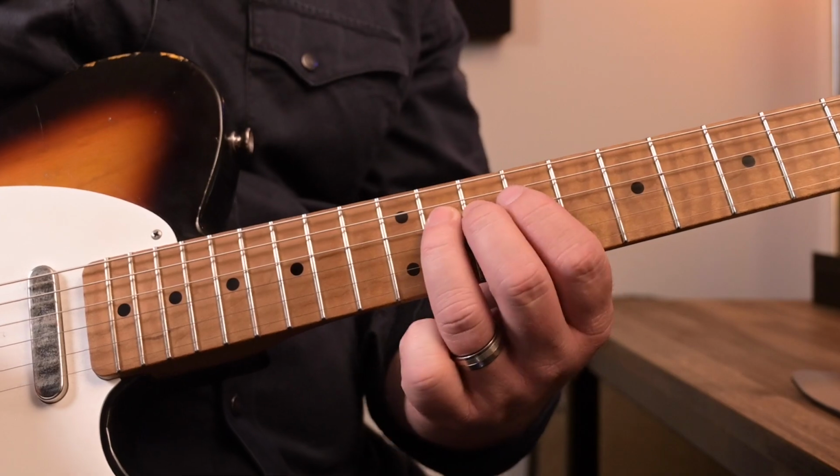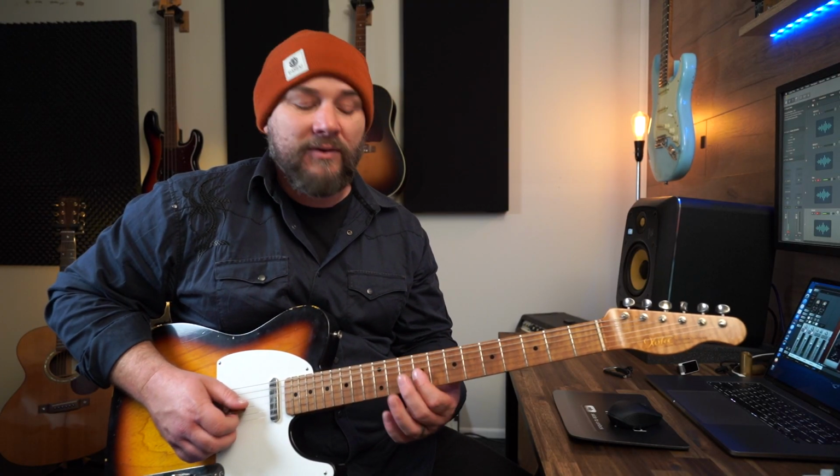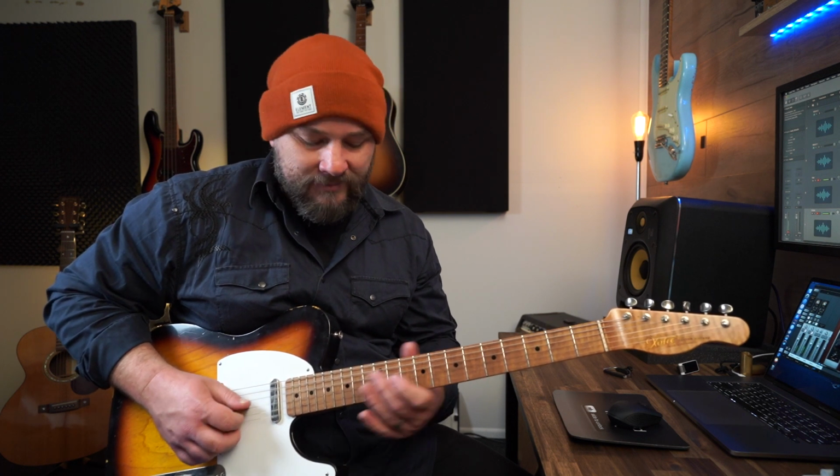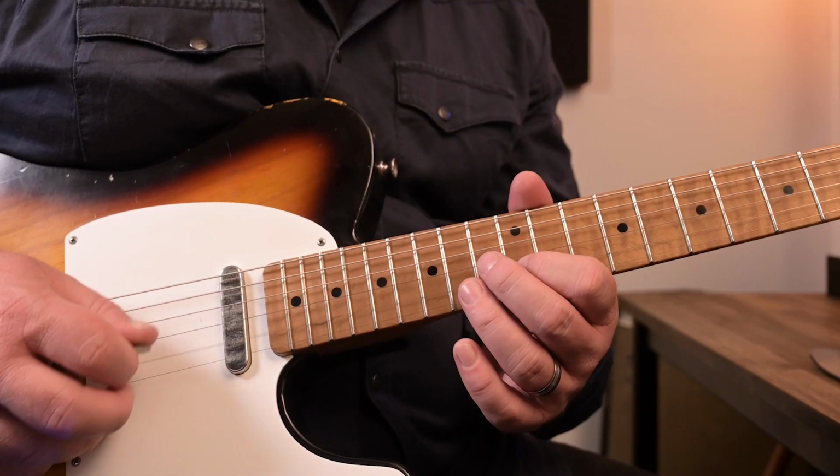We then go to our 3rd finger on the 14th fret of the D string. Then we're going to slide down to the 11th fret. Then we go to the 9th fret, and then the 9th fret of the G string. So slowly it'll be like this.